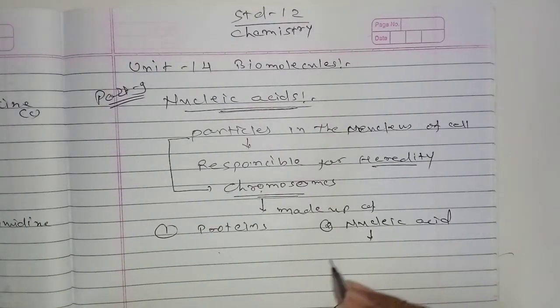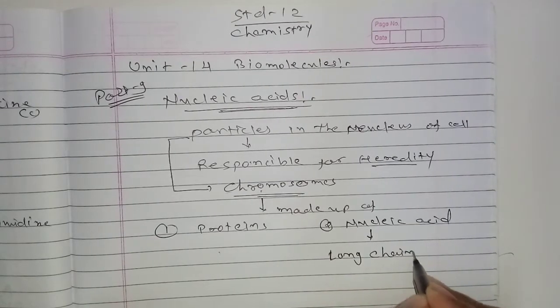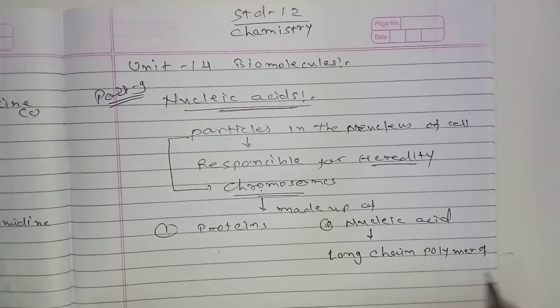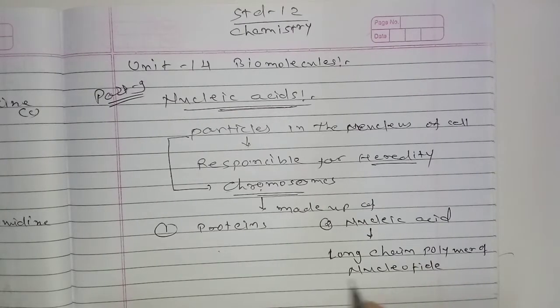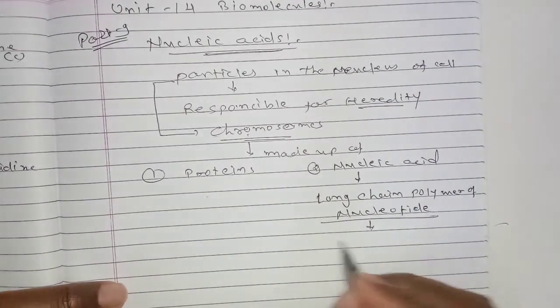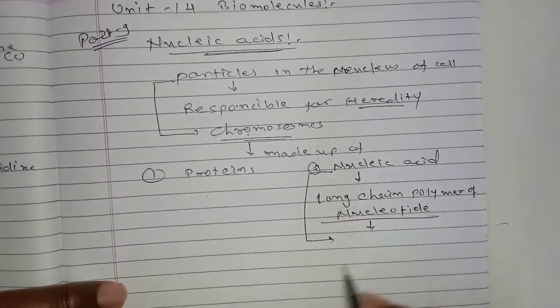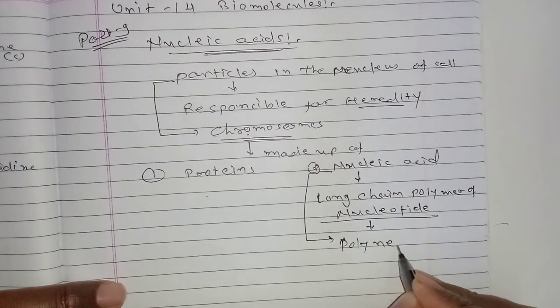Nucleic acid is a long chain polymer of nucleotide, and the nucleic acid is also known as polynucleotide.